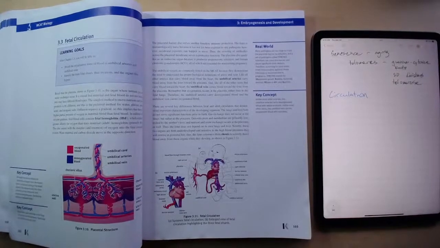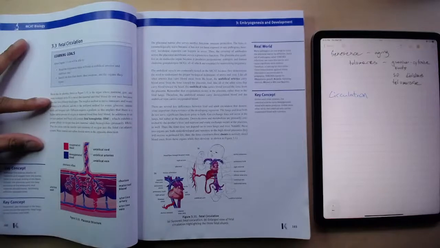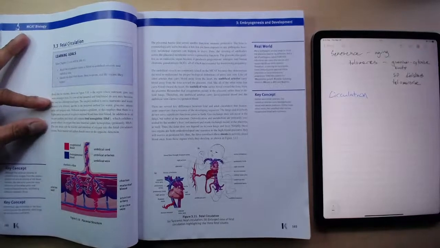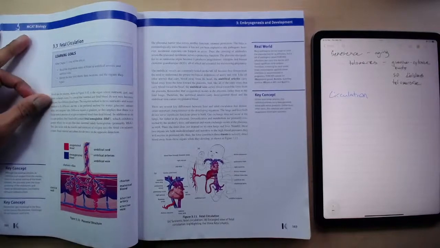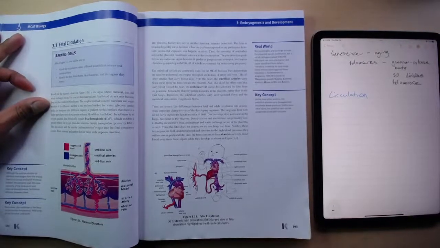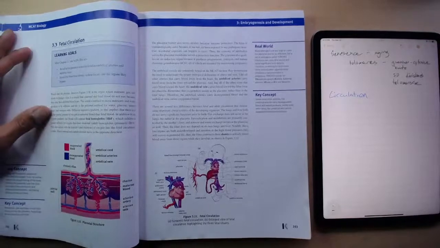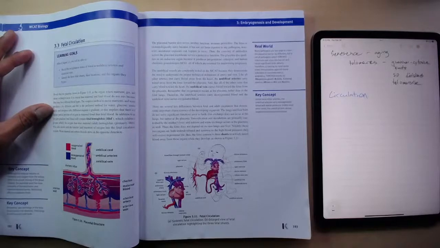Recall that the placenta shown in figure 310 is the organ where nutrient, gas, and waste exchange occurs. It is crucial that maternal and fetal blood do not mix because they have different blood types. The simplest method to move nutrients and waste products is by diffusion, and this is the preferred method for water, glucose, amino acids, and inorganic salts.